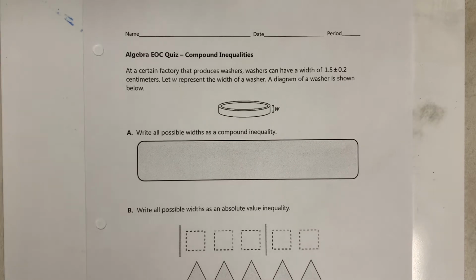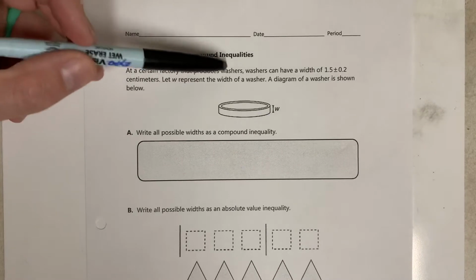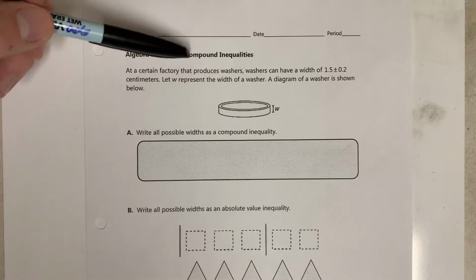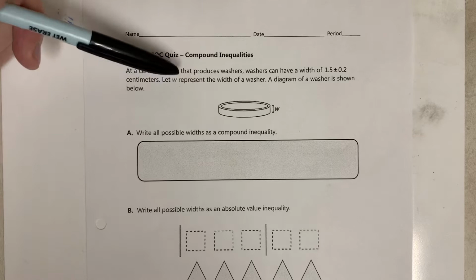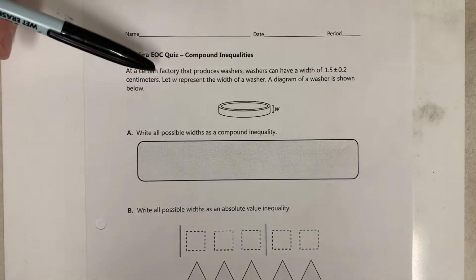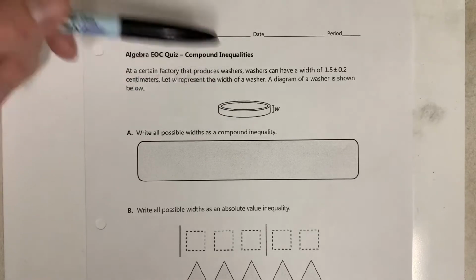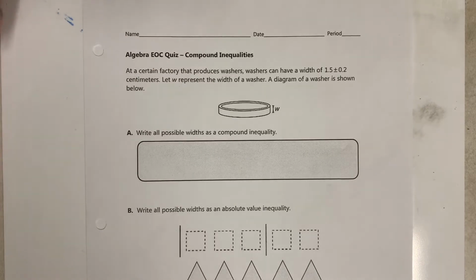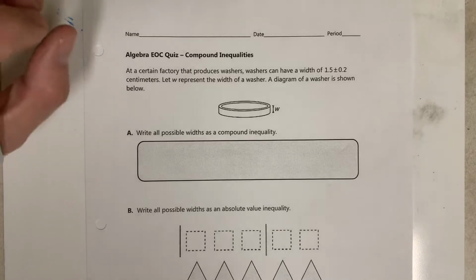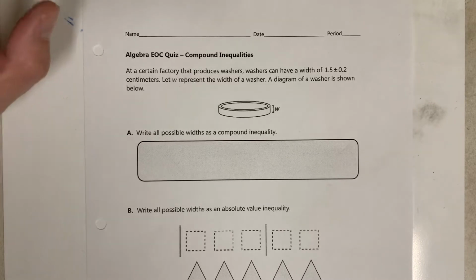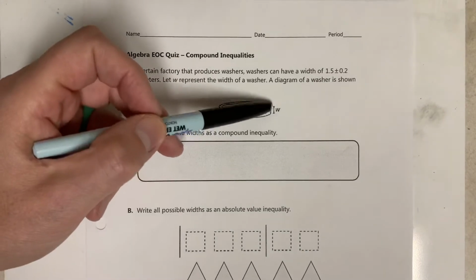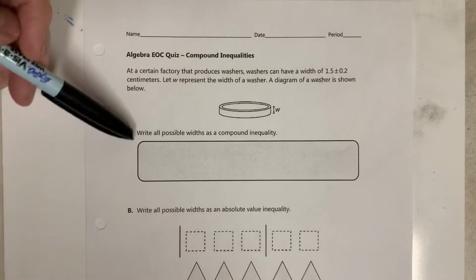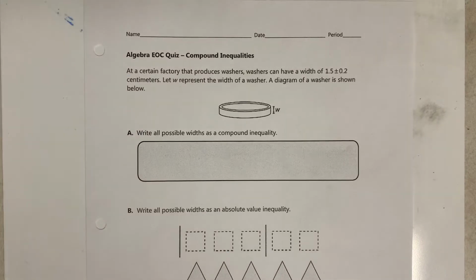This one says, at a certain factory that produces washers, the washers can have a width of 1.5 plus or minus 0.2 centimeters. Let W represent the width of a washer. A diagram of a washer is shown below. And a washer is just a ring that you generally put between a bolt and a nut, to protect whatever material it is that the bolt is holding together. This washer has a width of W, and it's just a ring. It says write all possible widths as a compound inequality.